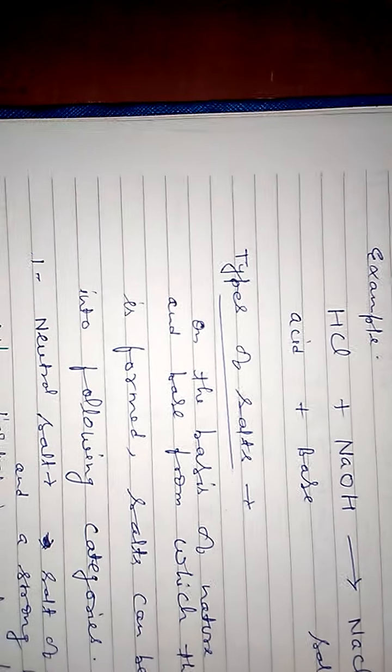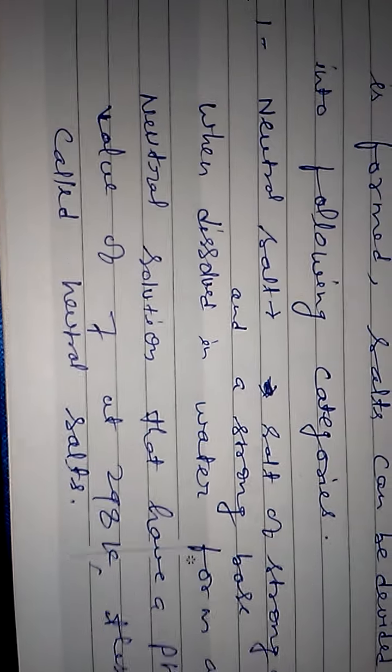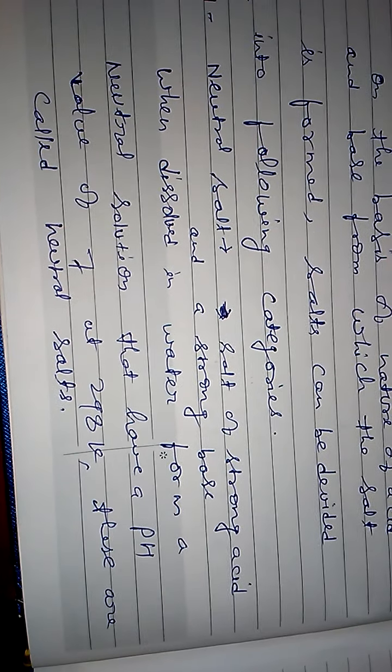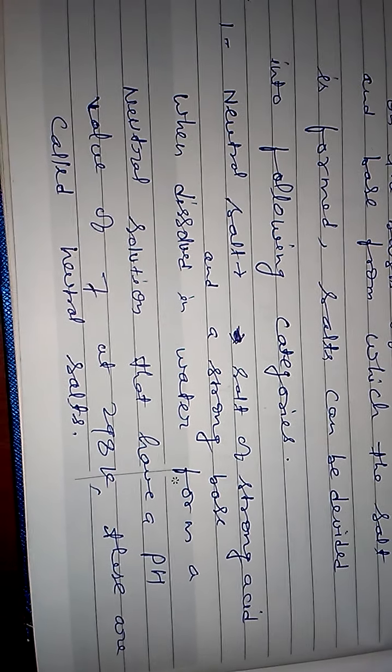So now, on the basis of the nature of the acid and base from which the salt is formed, salts can be divided into the following categories. So what is the first category? The first one is neutral salt. So let us see what a neutral salt is. Salts of a strong acid and a strong base, when dissolved in water, form a neutral solution that has a pH value of 7 at 298 Kelvin. These are called neutral salts.